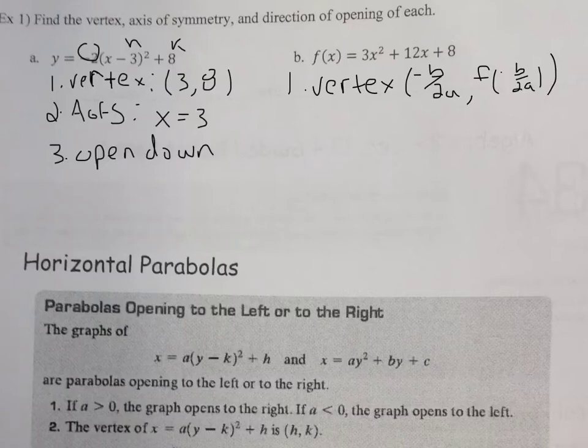I can write those much better. A, b, and c. So we're going to do -12 over 2 times 3. That's what we get for x. -12 over 2 times 3. But for y, we're going to do f of that. So whatever -12 over 2 times 3 comes out to, we're going to plug that number that we get into this function right here to find y.